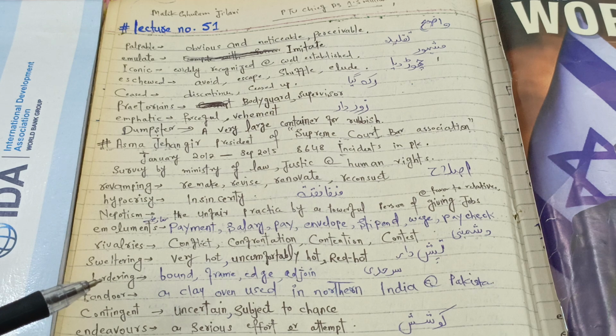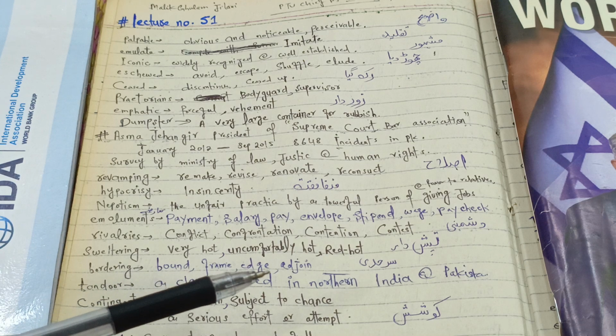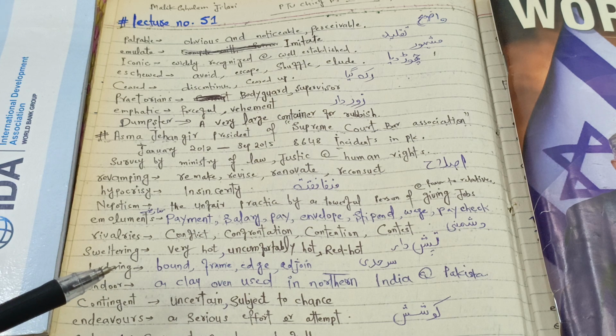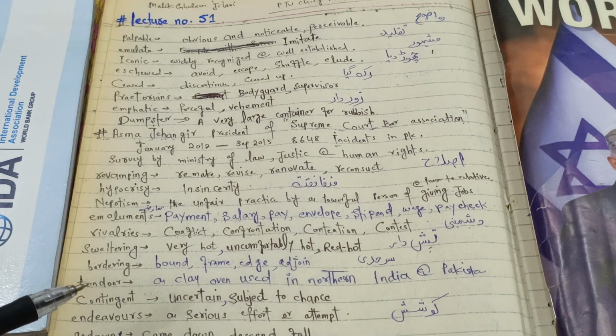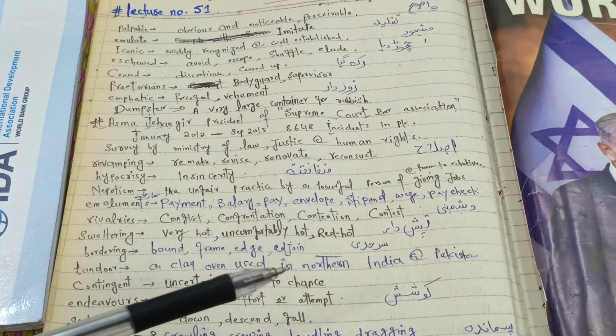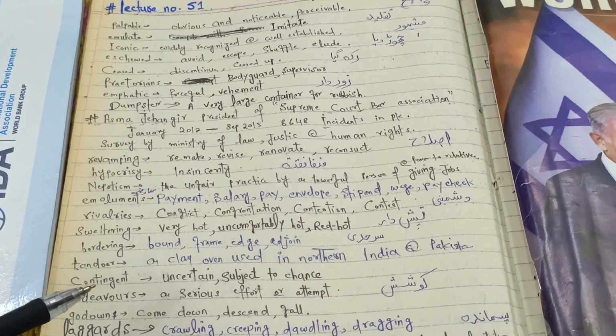Next one, bordering. So its meaning is bound, frame, edge, adjoin, just like the bordering area of Pakistan with that of China, with that of Afghanistan, Iran, and India. Next one, tandoor. So it is a clay oven used in northern India and Pakistan, and it is used for the baking of bread. Next one, contingent.